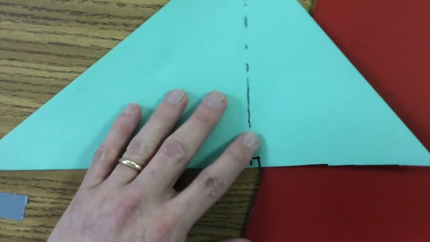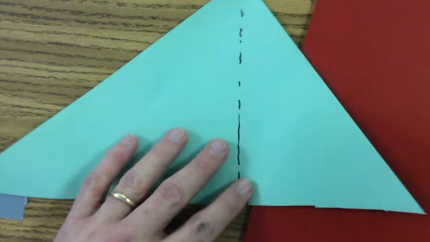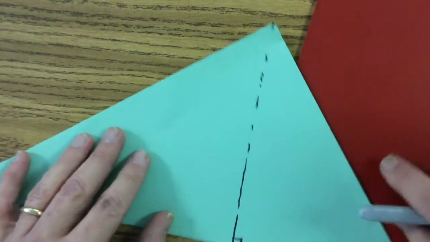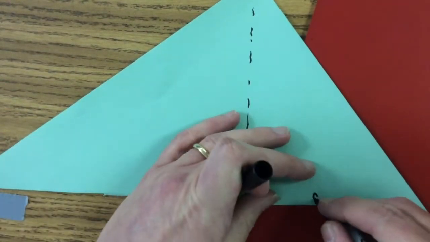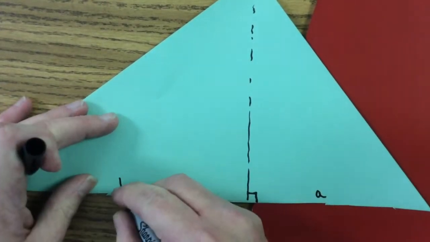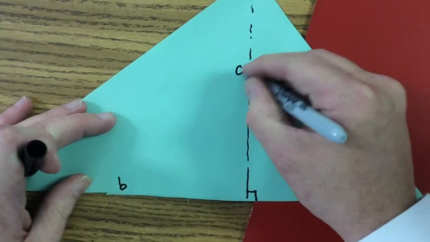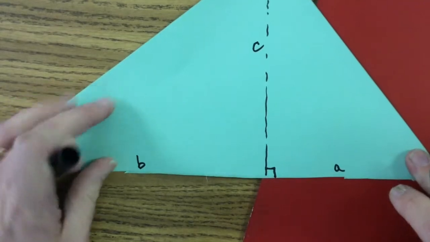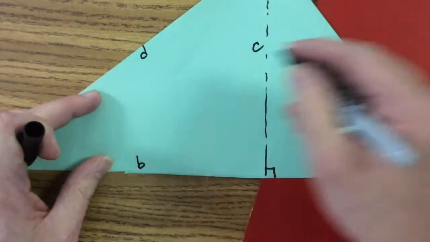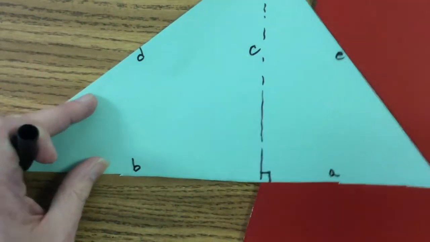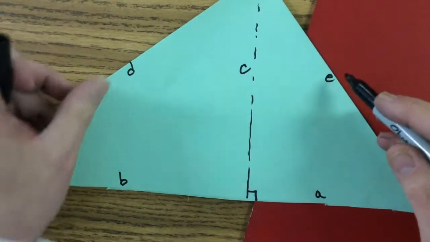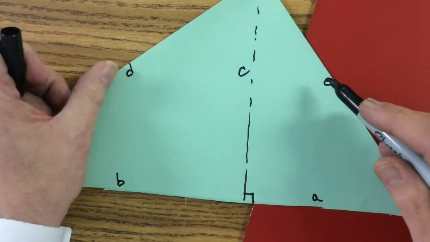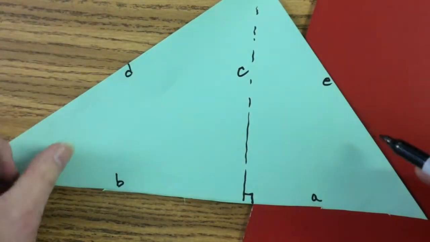And then we started talking about the ratios that went together. If we call this A, and we call this B, and we call this C, and we call this D, and we call this E, the ratios that have to work together, obviously D and E have to work together because they are both the longest, they're the hypotenuses.